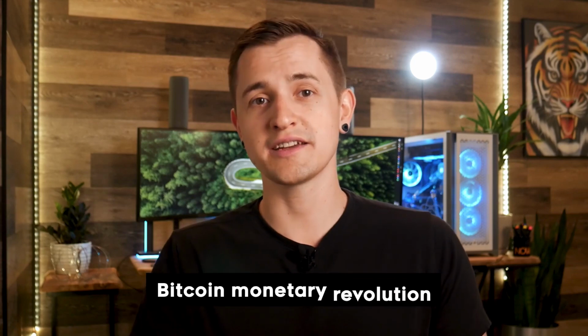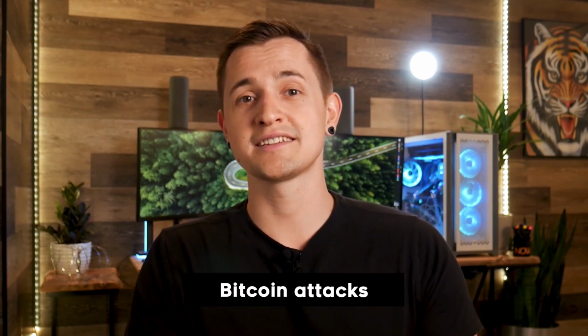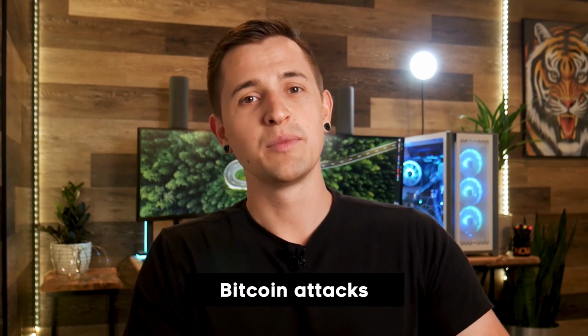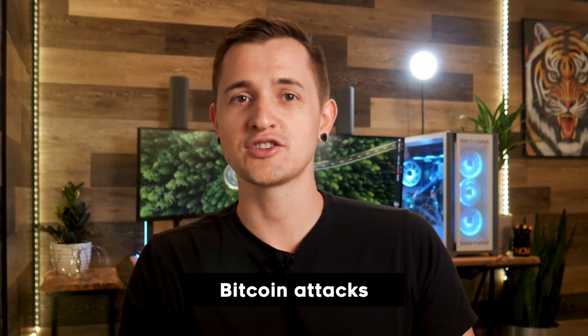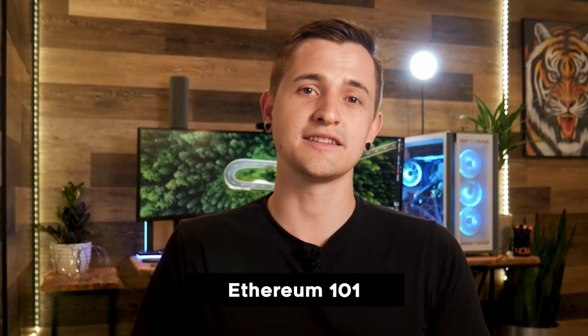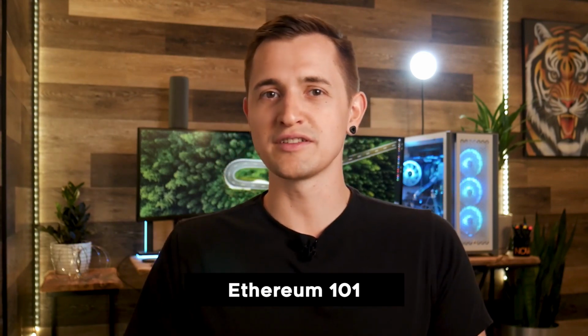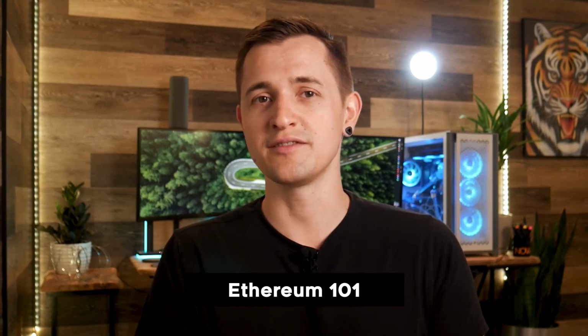Also, to understand the context of how DeFi fits in the bigger picture, I recommend taking the Bitcoin Monetary Revolution and/or reading The Bitcoin Standard book by Saifedean Ammous. That is my number one essential read for anyone interested in Bitcoin and the industry as a whole. Bitcoin Attacks is relevant not only to Bitcoin, but to almost any project that has a blockchain. And Ethereum 101 is essential because most of DeFi is built on Ethereum, so we'll be discussing that heavily.